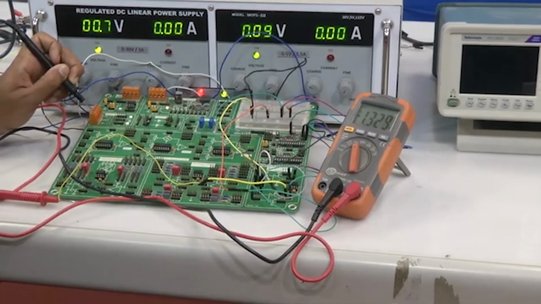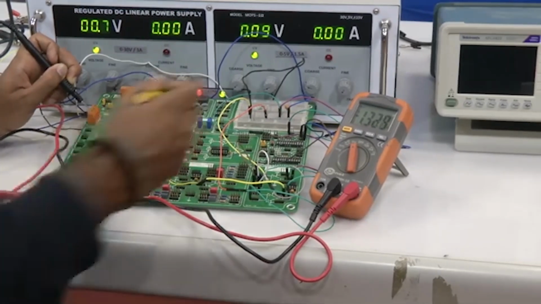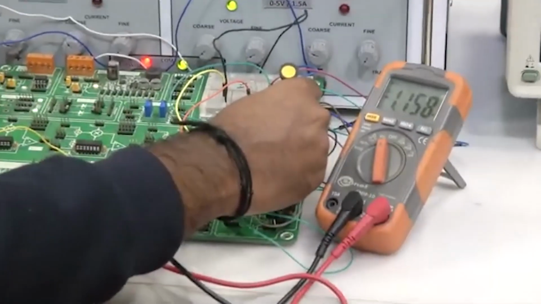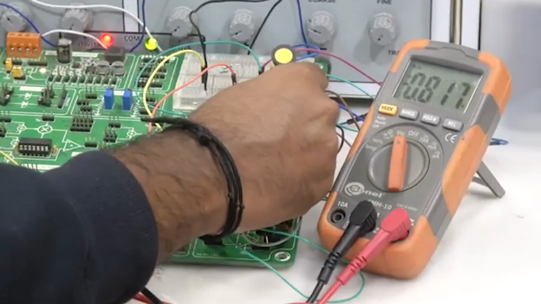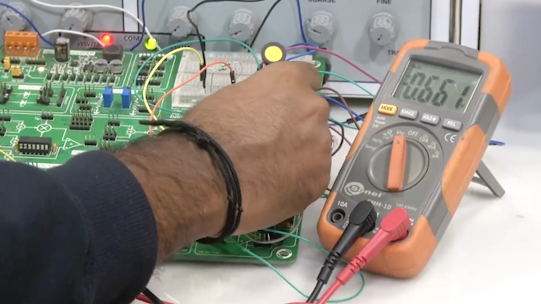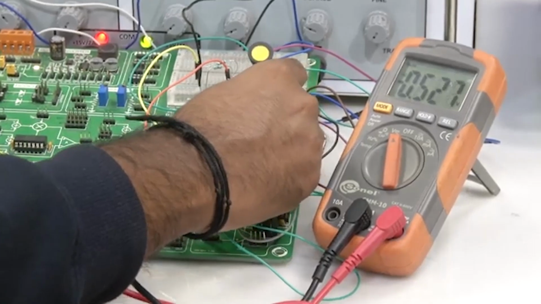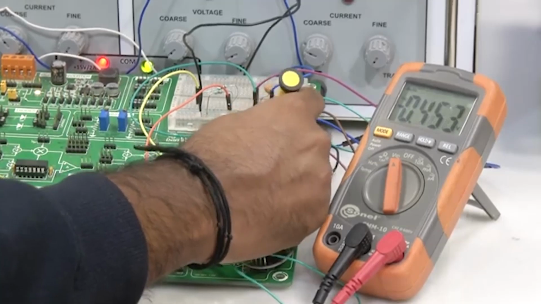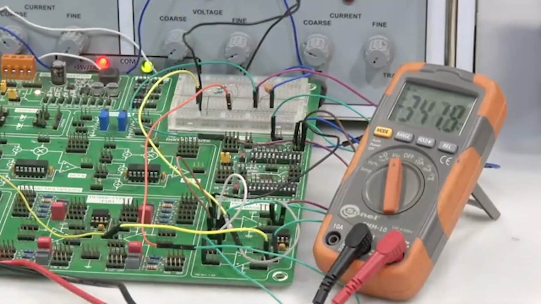See the voltage now, it is minus 1.333. Let me change the bit sequences. It is coming down. See, it is changing as per our changes of the bit sequence.